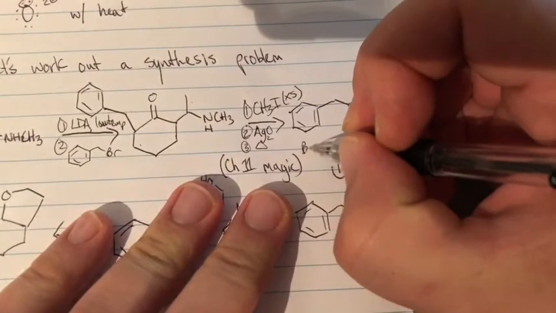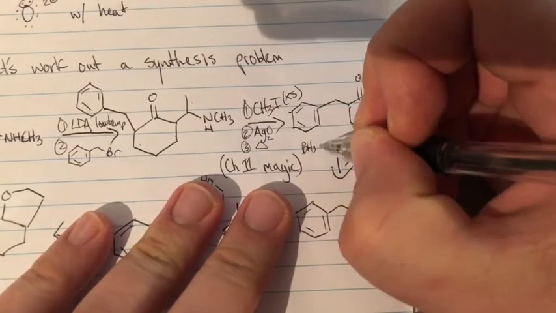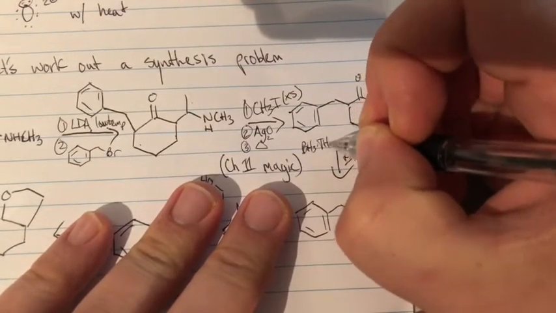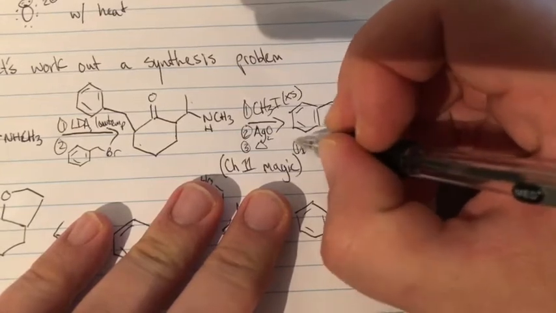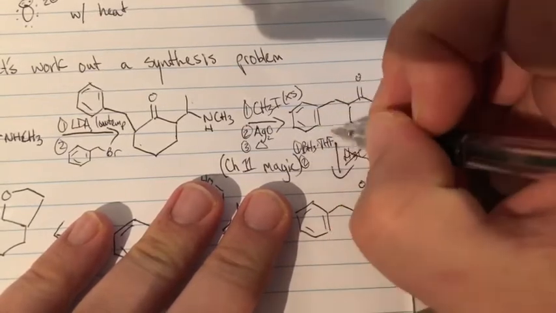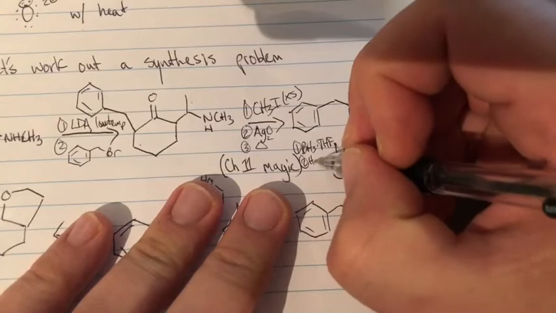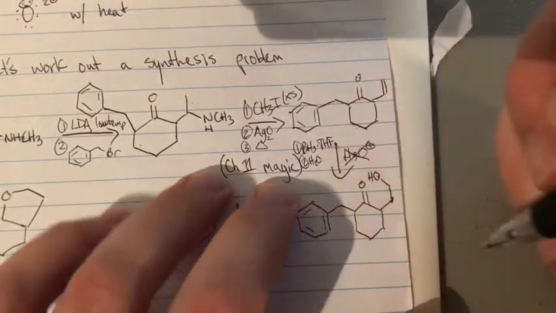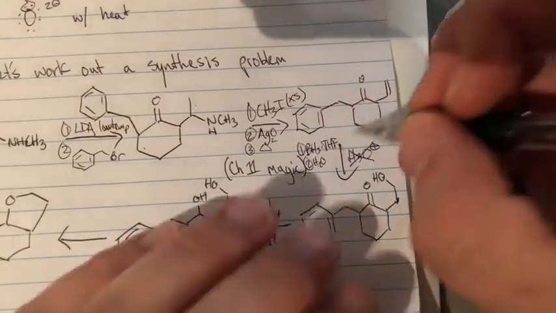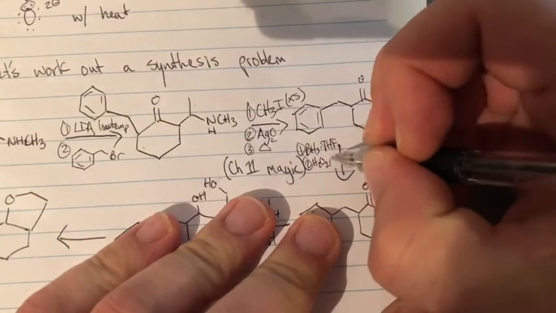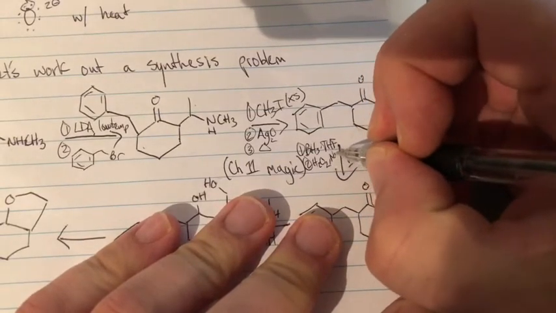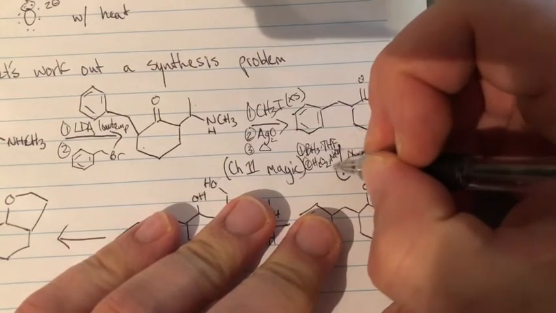So BH3 and THF. So this is what is called hydroboration oxidation. H2O2 and NaOH, and then water.